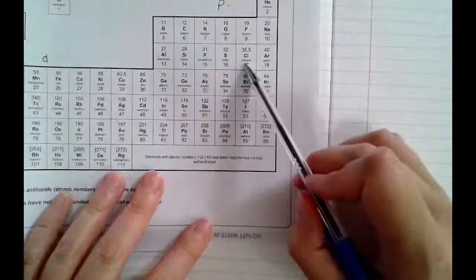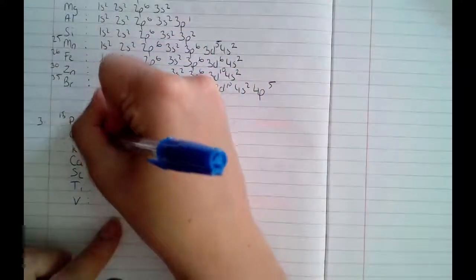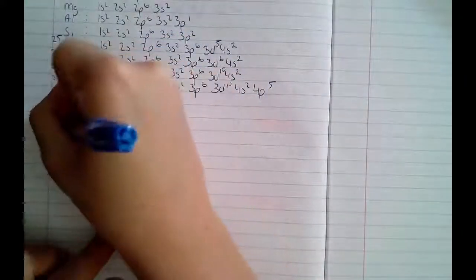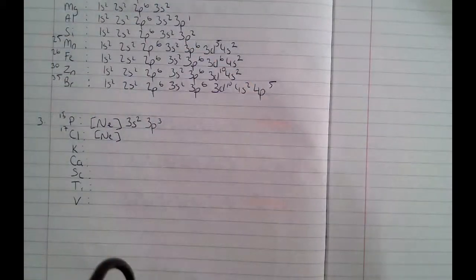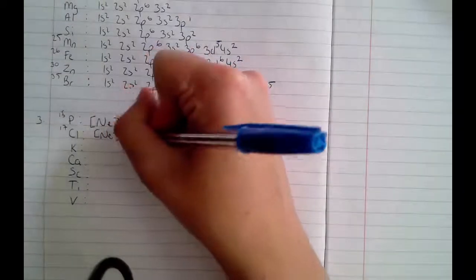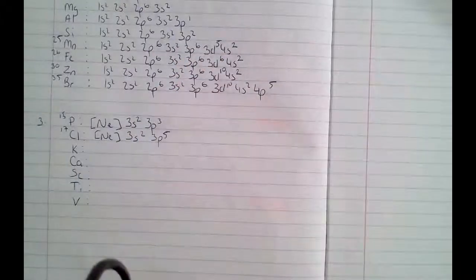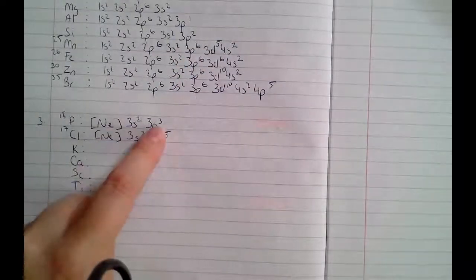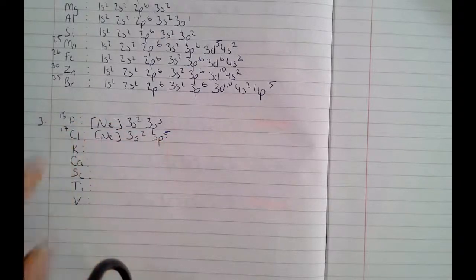Chlorine is going to be the exact same story. Chlorine is also in period 3. The noble gas in the period above is neon. So I write neon to represent the first 10 electrons of chlorine. I've got another 7 electrons to go. Again, because chlorine is in period 3, I pick up with the 3rd energy level, which starts with the 3s2. And I'm going to have 3p5. So I've got 2 and 3 is 5, and 10 is 15. 2 and 5 is 7, and 10 is 17.